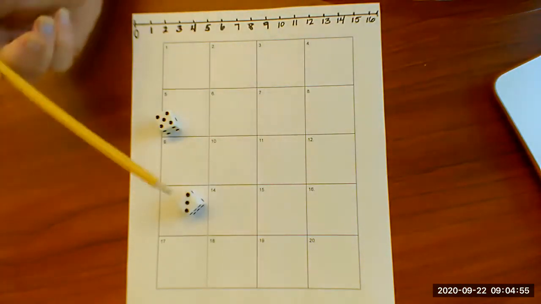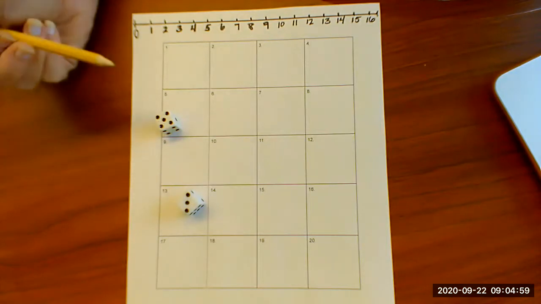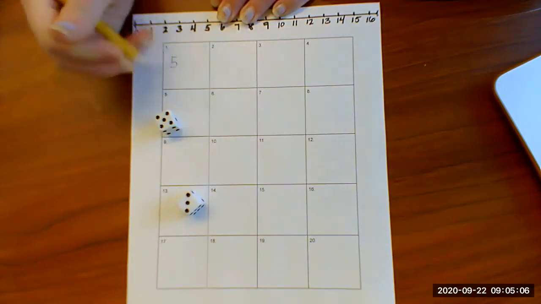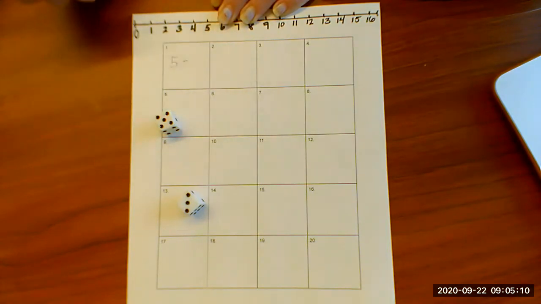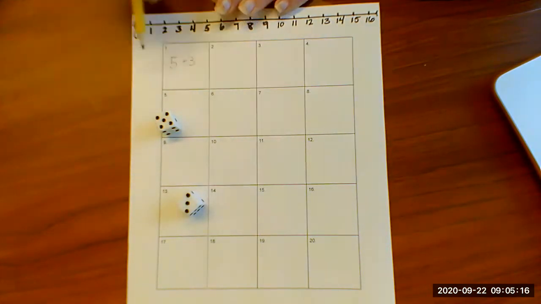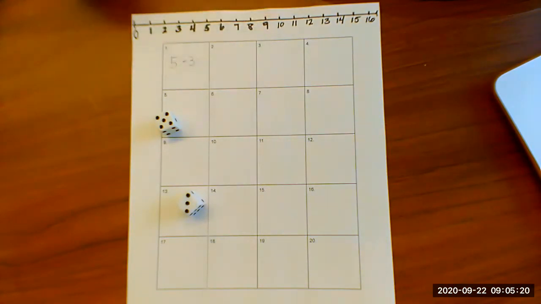So I got a 5 and a 3. So in that very first box, I'm going to write 5, and I'm going to write plus, and then I'm going to write 3. Okay, so 5 plus 3, and then you're going to figure out what 5 plus 3 more is.